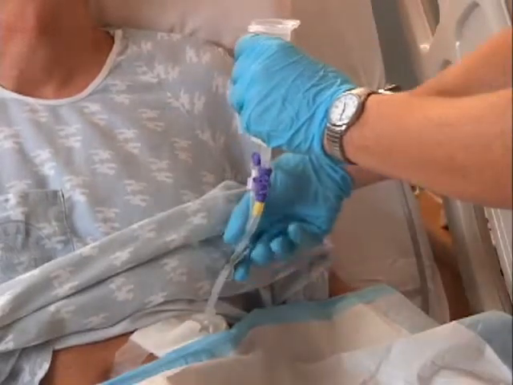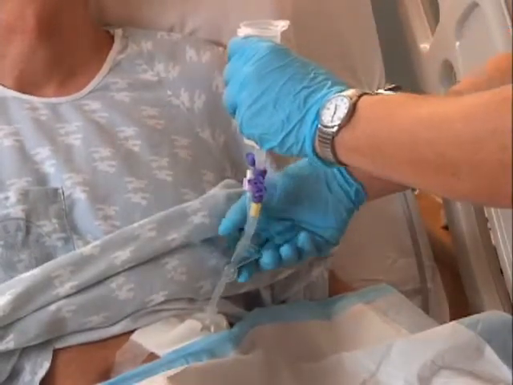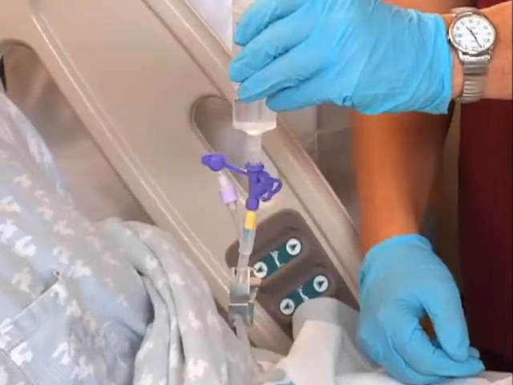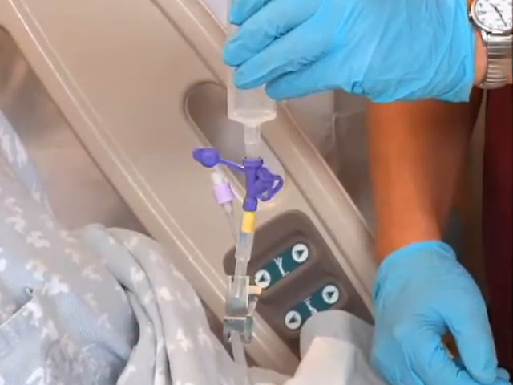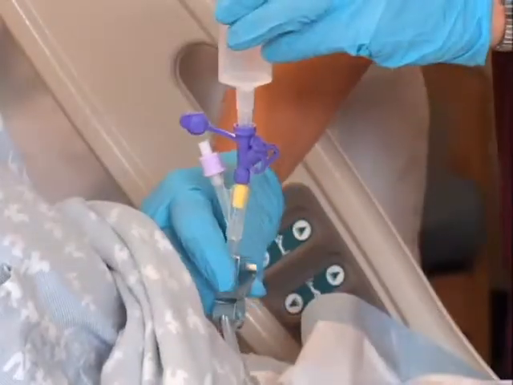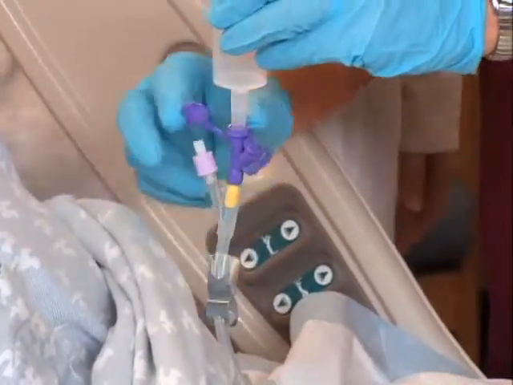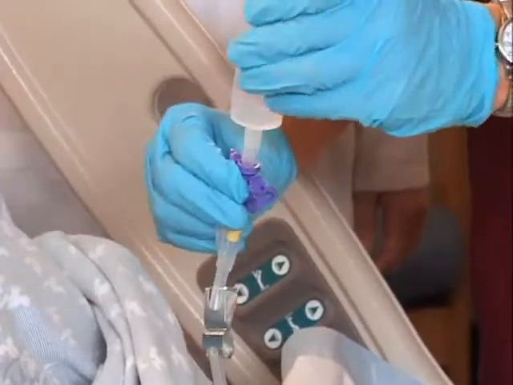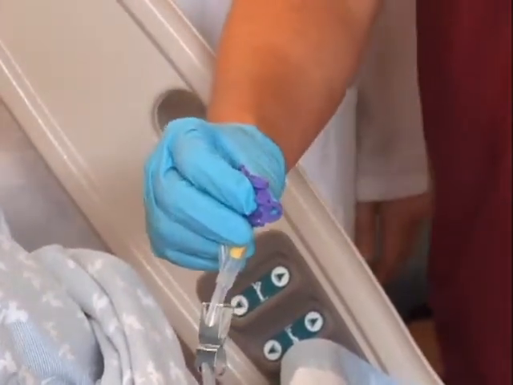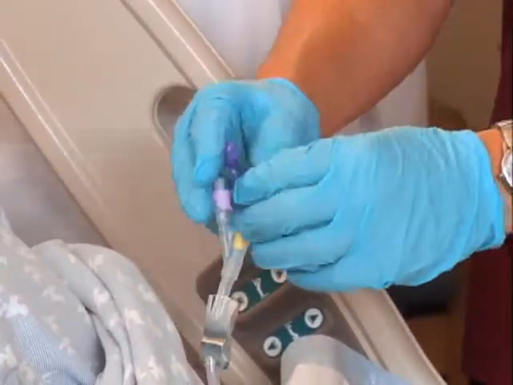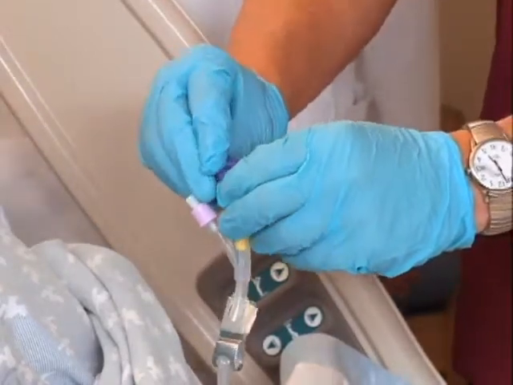Unclamp and allow the water to flush the tube. Then I clamp the tube, right? Mm-hmm. Remove the syringe and replace the end cap on the tube.